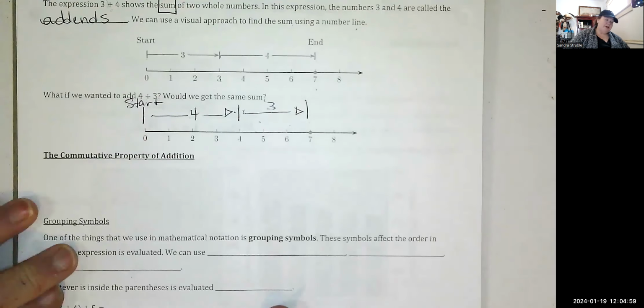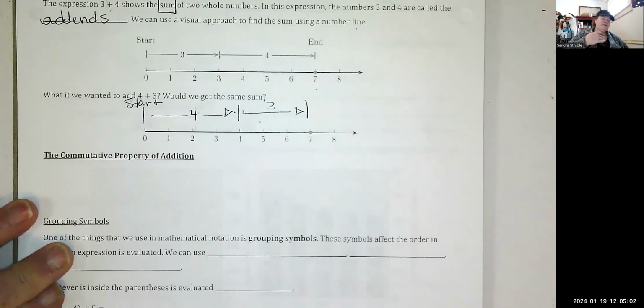So the commutative property of addition means that if A and B are whole numbers, remember, whole numbers are 0, 1, 2, 3, 4, 5 to infinity, then A plus B is equal to B plus A. Another example for that is what we just did, which is 3 plus 4 is equal to 4 plus 3. Okay.